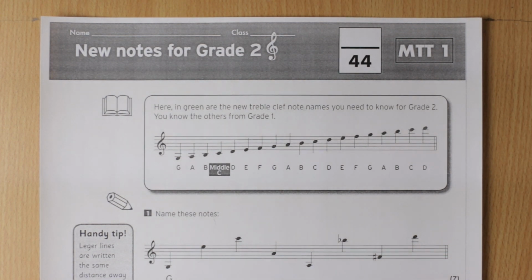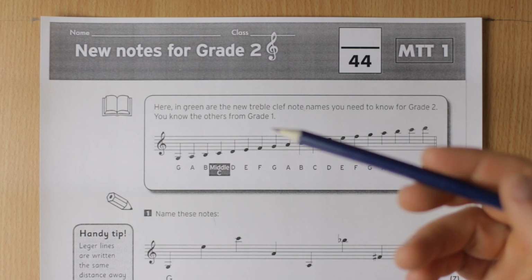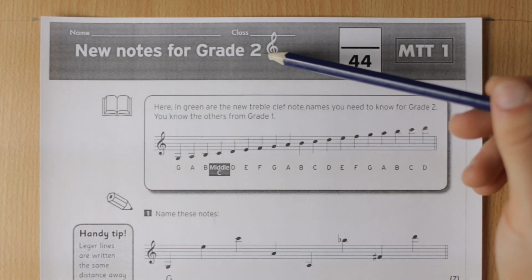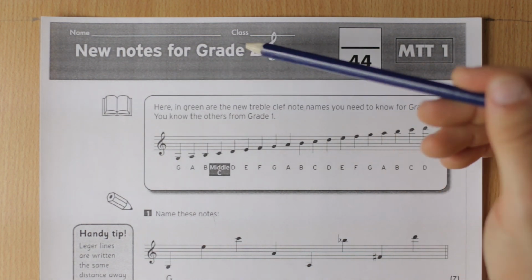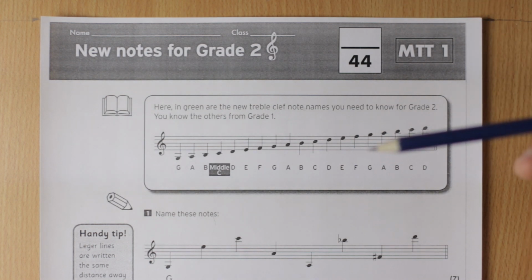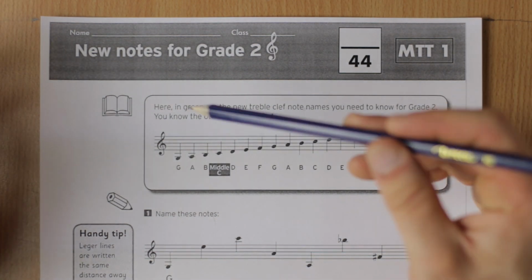MTT1 of the summer term. So this is all about knowing your notes, and we've got some new notes here. It says it's grade 2, so this is actually proper grade 2 standard theory. So let's get straight into it.